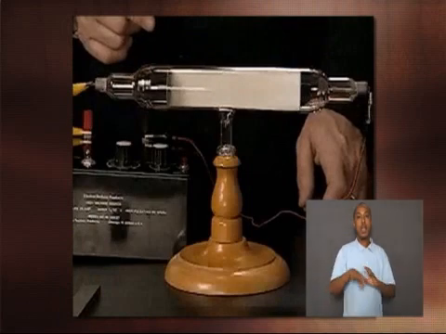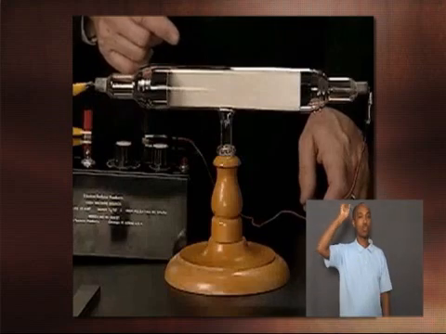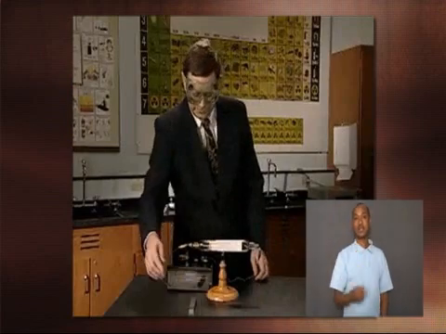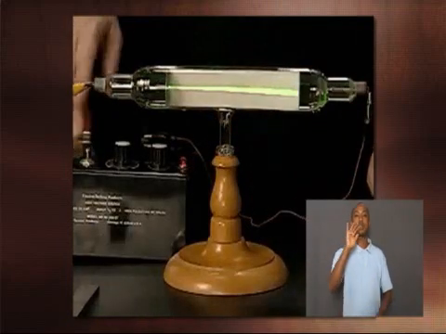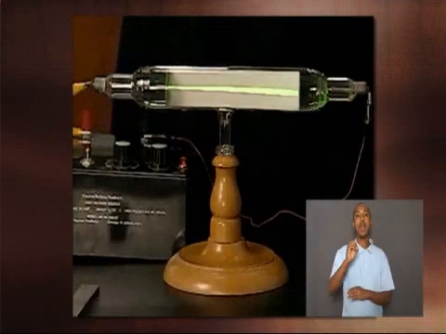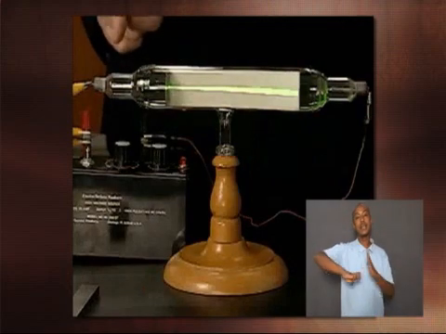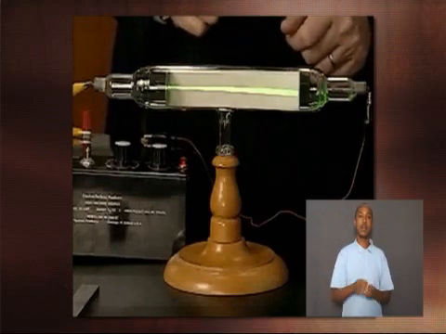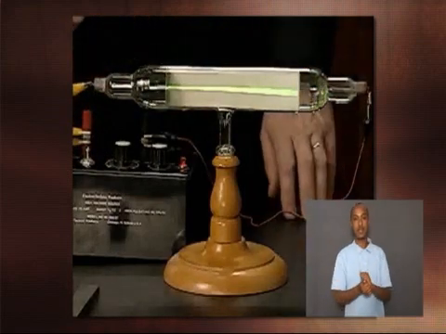In 1897, physicist J.J. Thomson used cathode rays to demonstrate a newly discovered phenomenon, that they were, in fact, affected by both electrical and magnetic fields. When an electrical or magnetic field is applied in the path of the cathode ray, it is deflected towards the positive plate.